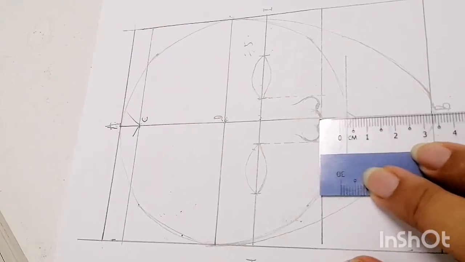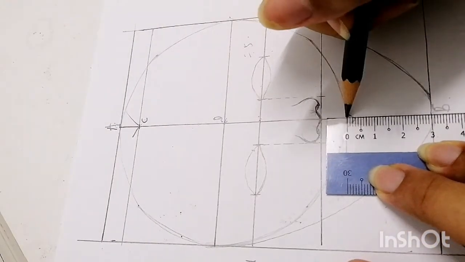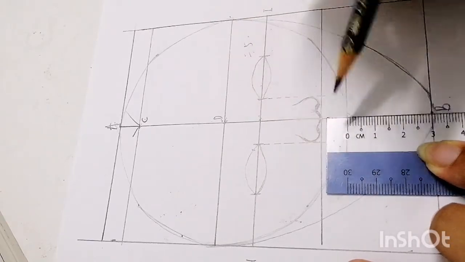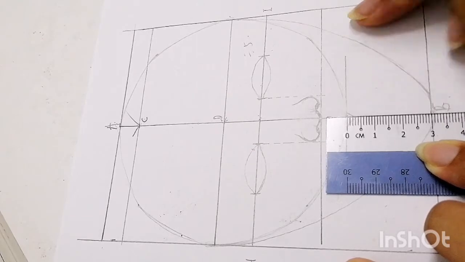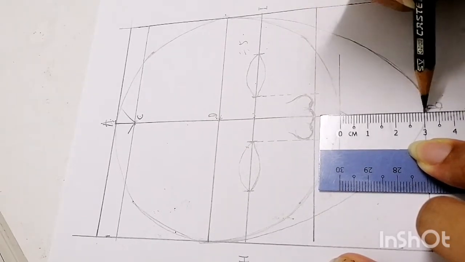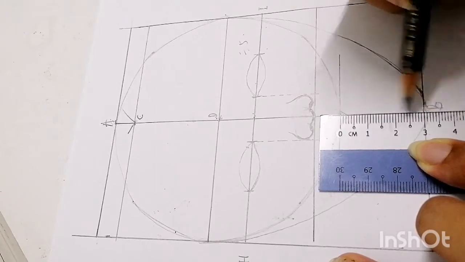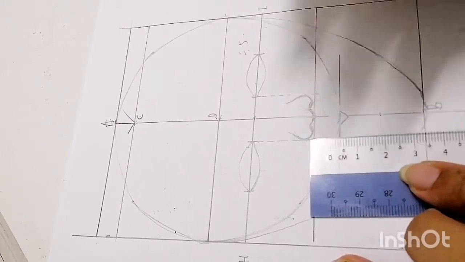Bottom part of the lip. How are you going to find the bottom part of the lip? The measurement from the top part of the lip to the chin, which is point B, divide into half. So I have 3 cm here. If I divide this into half, I get 1.5 cm here.